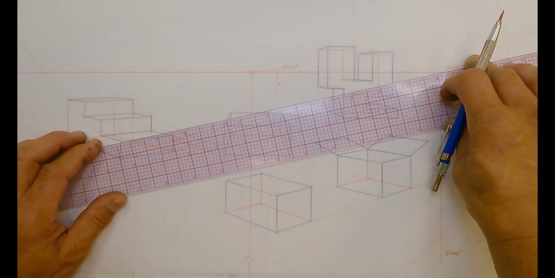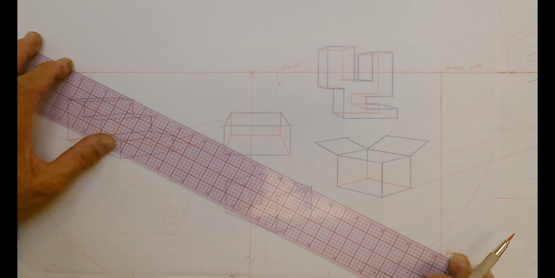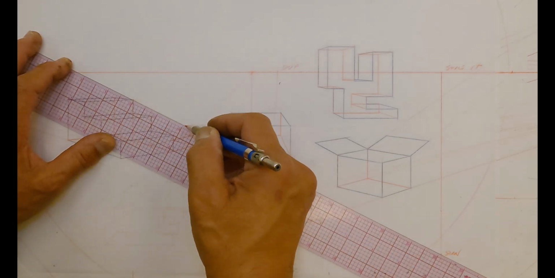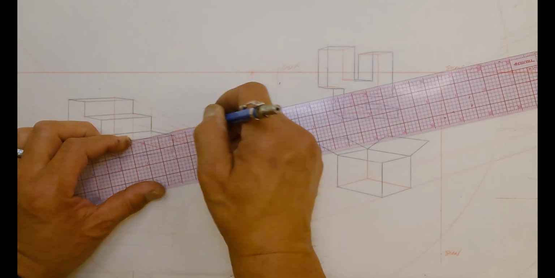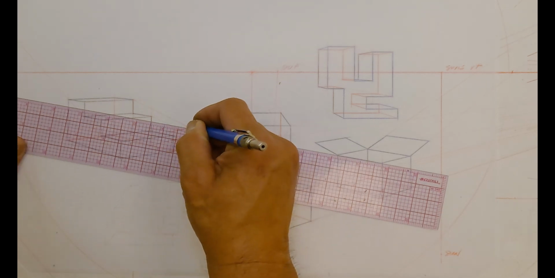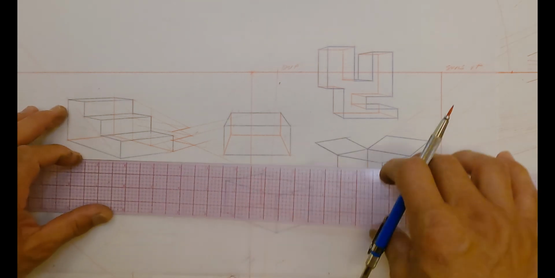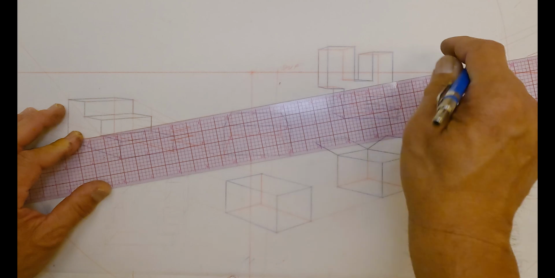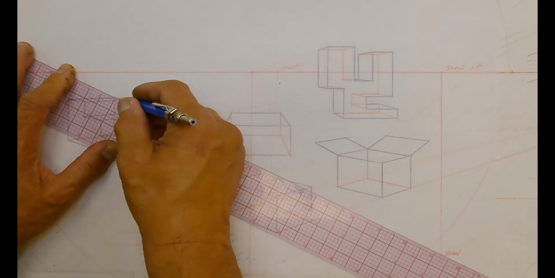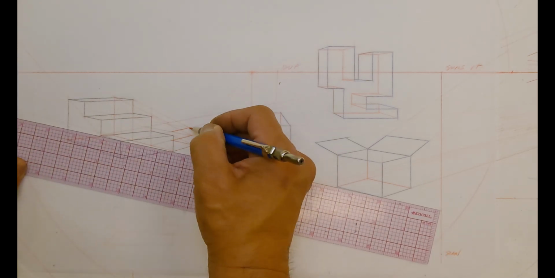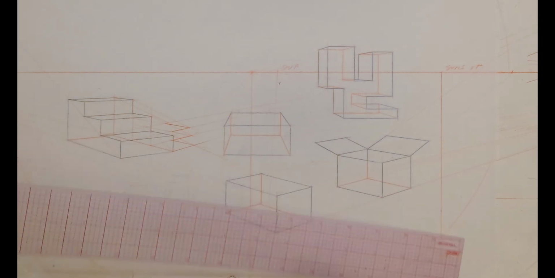Okay, so this represents this edge here. I just need to figure out where that step is. There we go. Okay, so there's the step. Draw a line to the vanishing point. And last but not least, we have the shadow for this one right here.